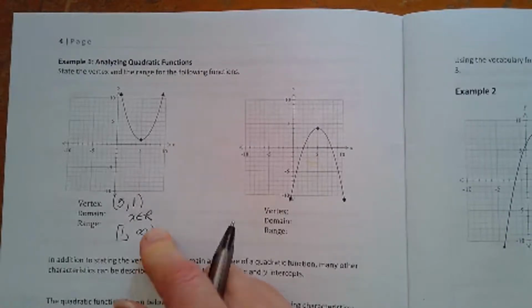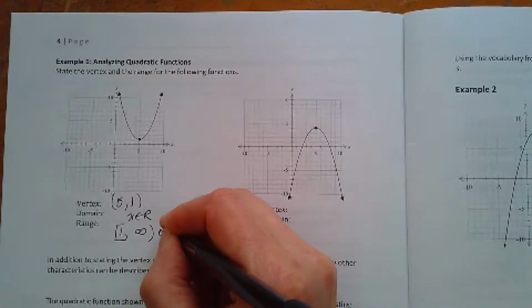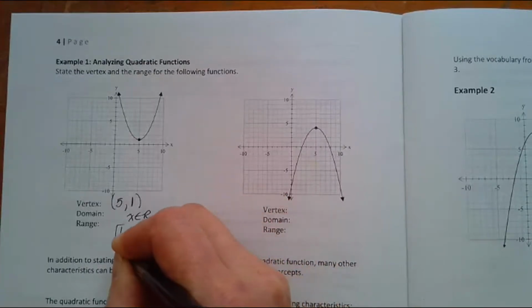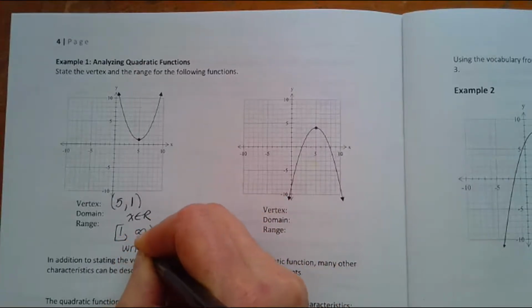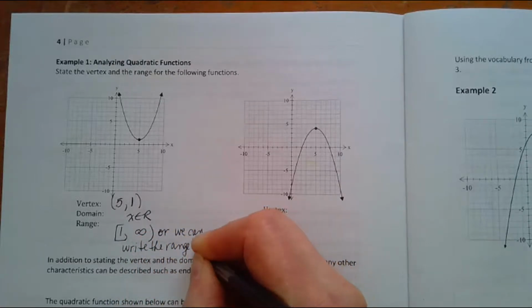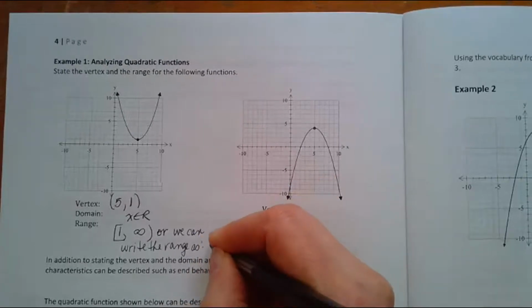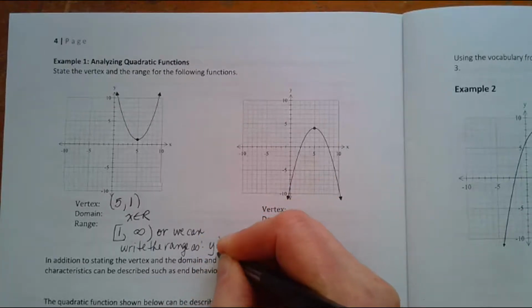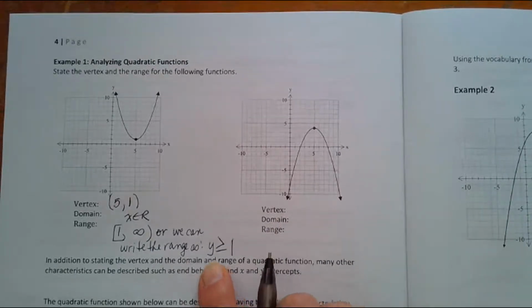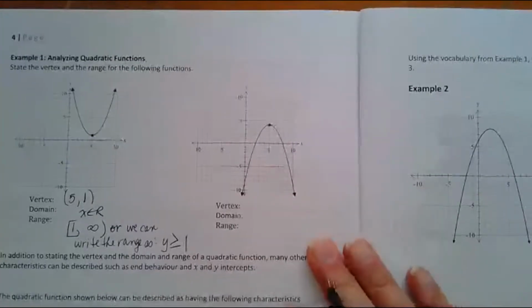The other way we can write the range is, we can say y is going to be greater than or equal to 1, right? That's another way we can write the range, whatever way you prefer. Let's take a look at this one.